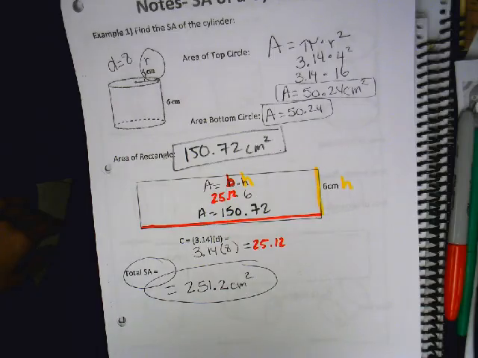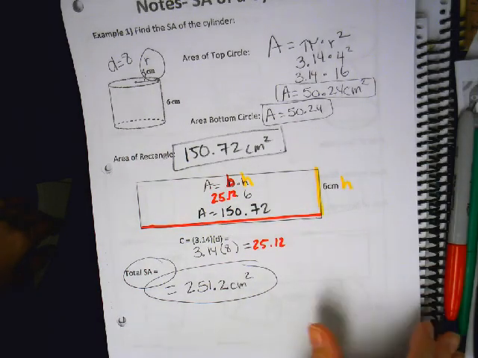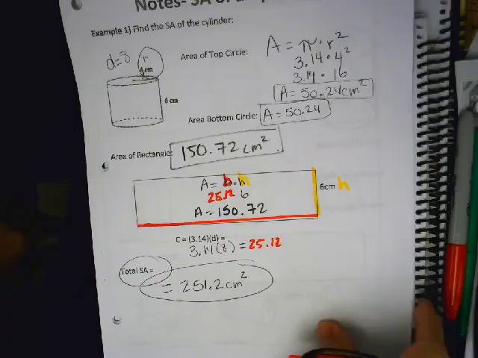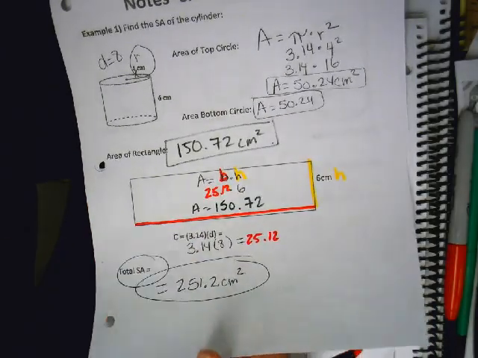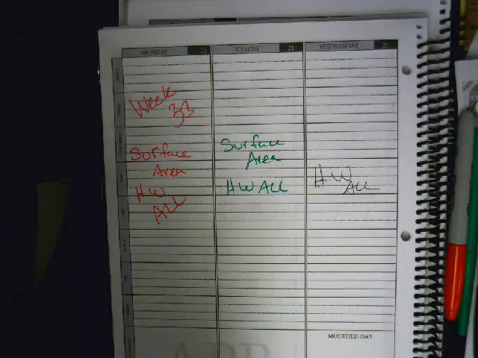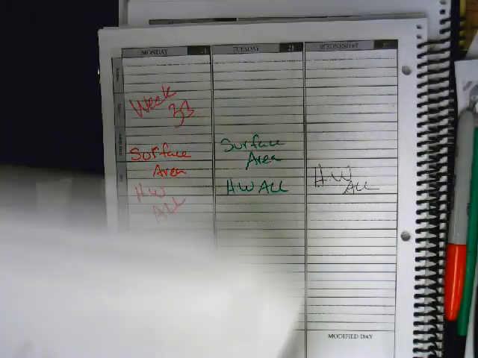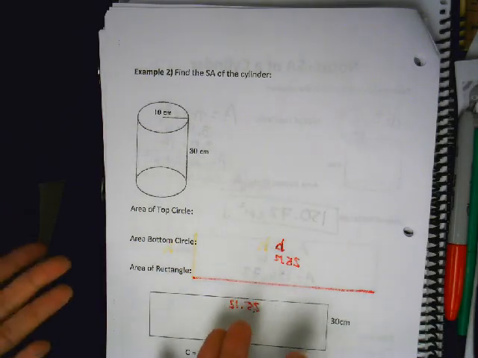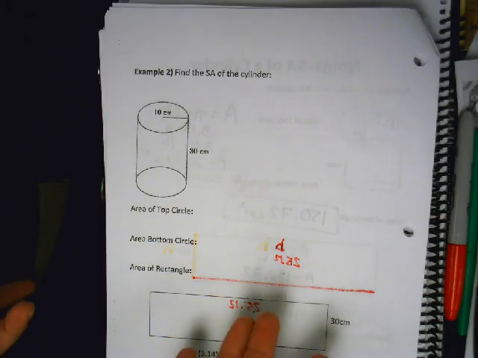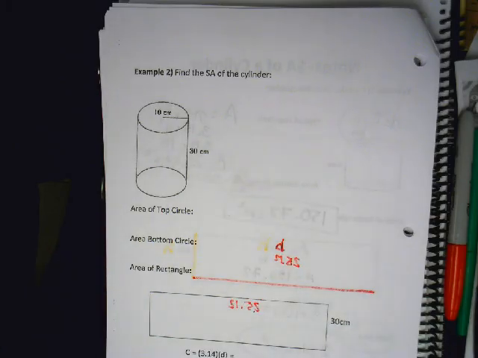Are we ready for the next problem? It may be on the SBAC. Jono said they're going to give you one surface area problem. Either it's from Friday, the rectangle, from yesterday, the triangle with the quinceañera, or they might give you this one, which is the hardest one of them all. So they're going to give you one of them. It's just a matter of which one. All right, example number 2. Make sure you turn the page and you're on example number 2. Okay.